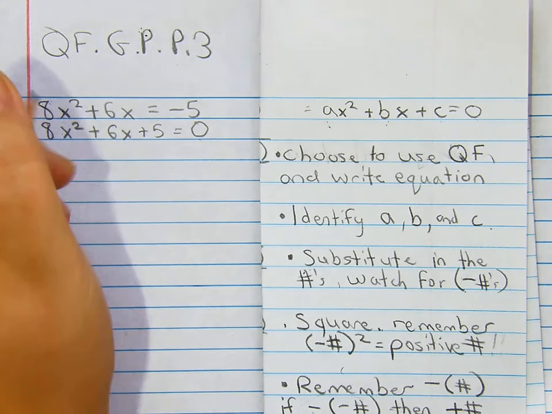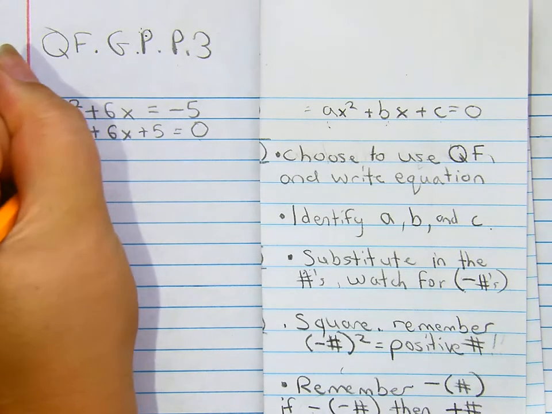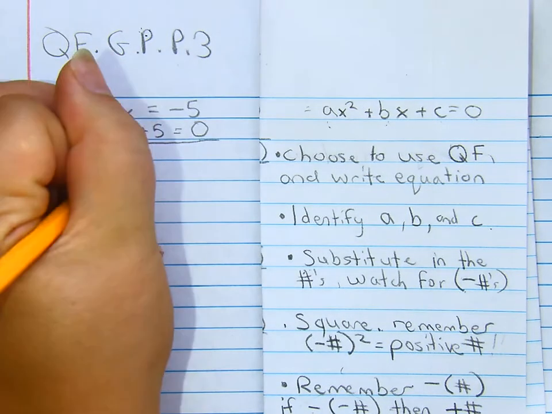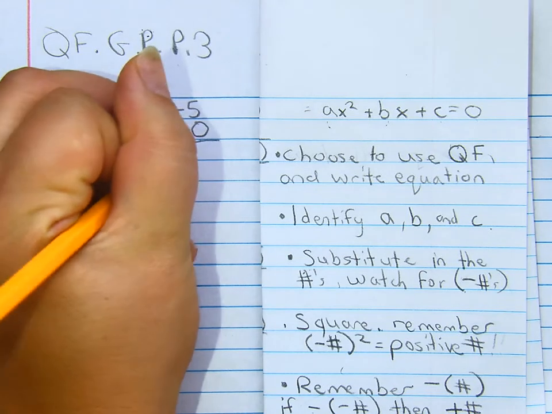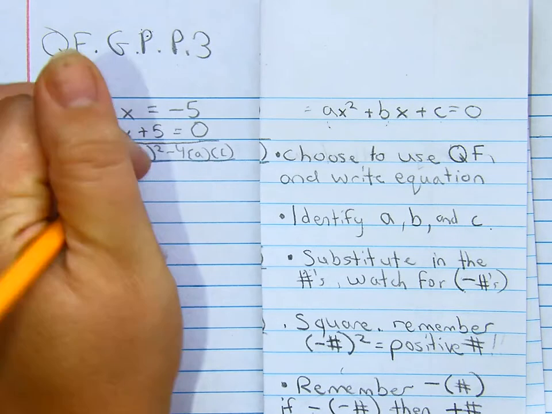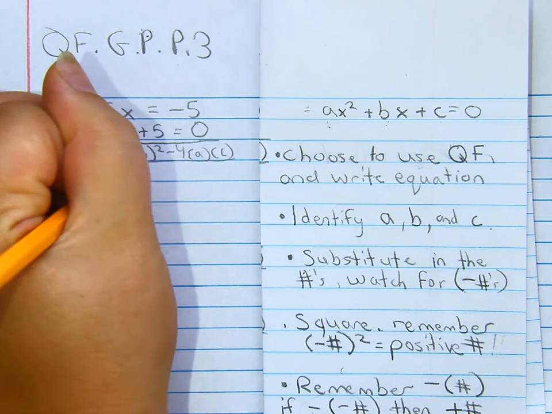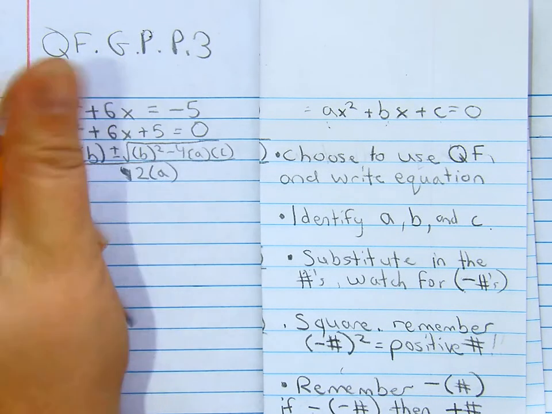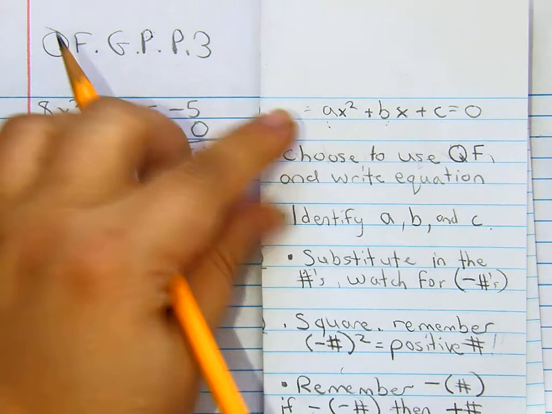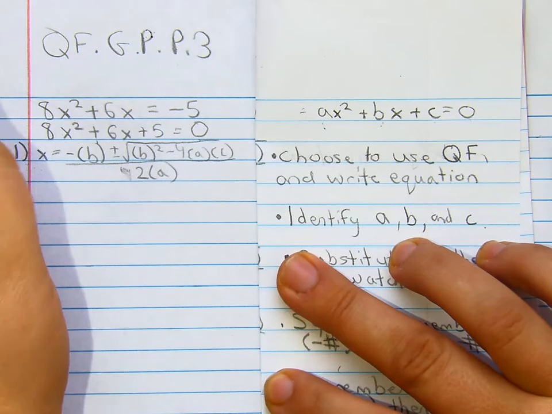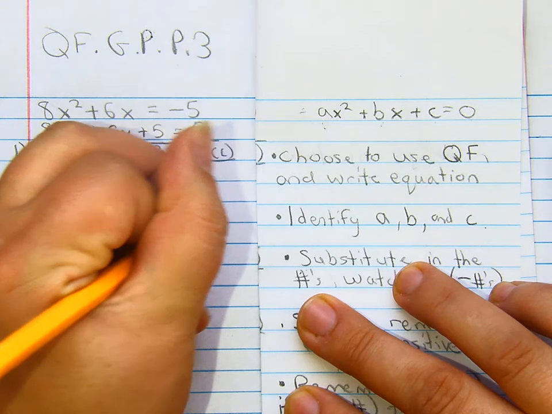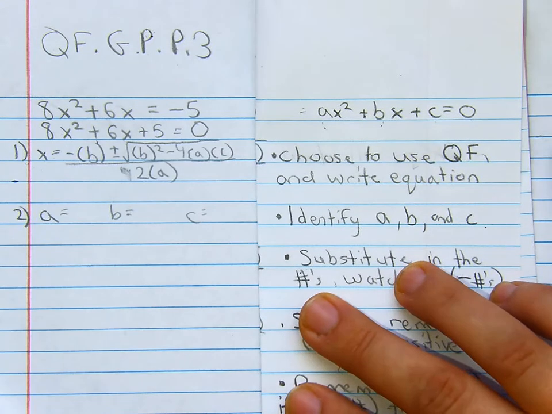So write the equation. Okay, and then step 2, identify my A, my B, and my C. Do so now.